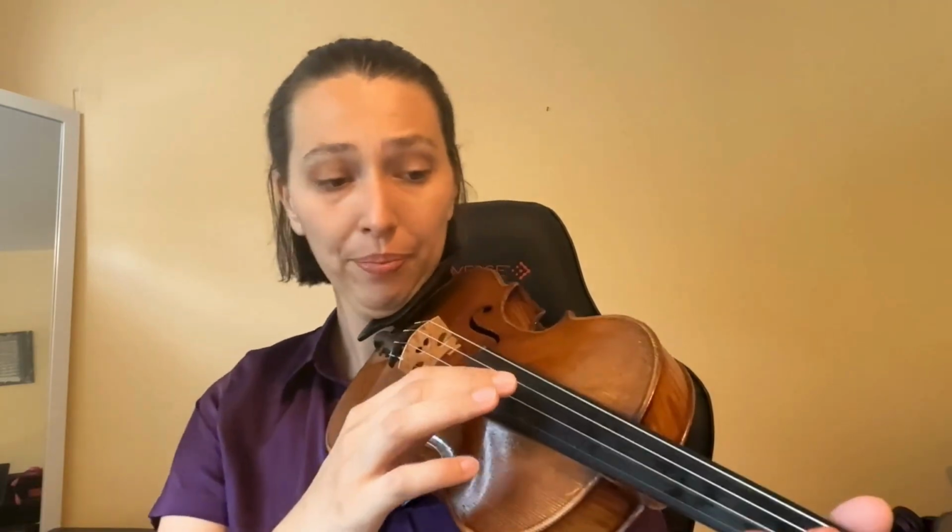So if we go back to D to F sharp, the one that we know is a major third, let's count the half steps. So we start with D, E flat is 1, E natural is 2, F natural is 3, then F sharp is 4. So that's one way to determine the difference between a major third and a minor third. The same type of idea can be applied to other intervals.